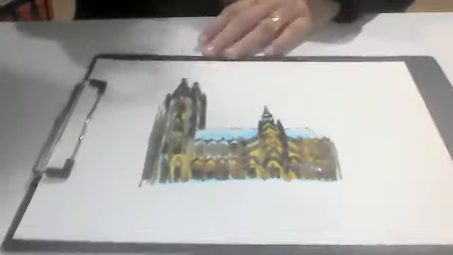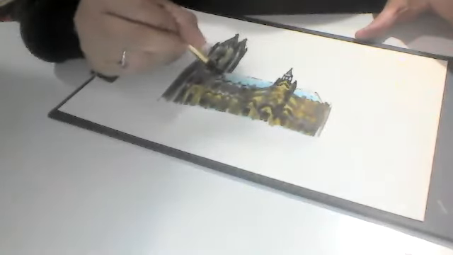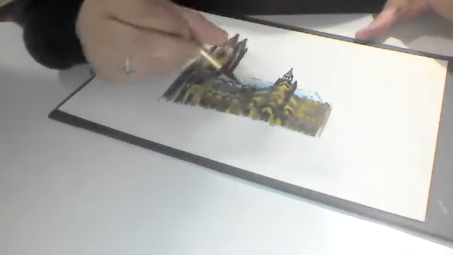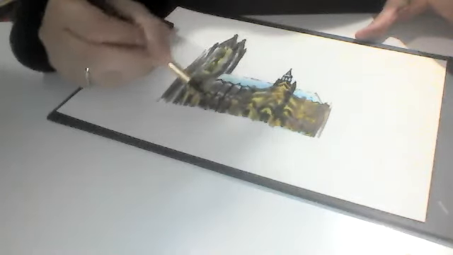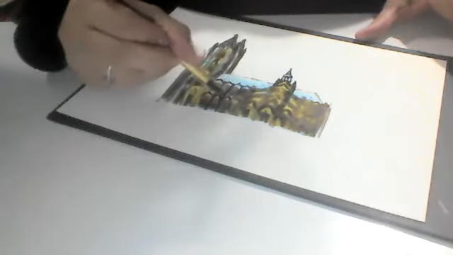So we continue to paint the cathedral and we reinforce this design. Again, we don't have to paint exactly on top of what we painted previously.